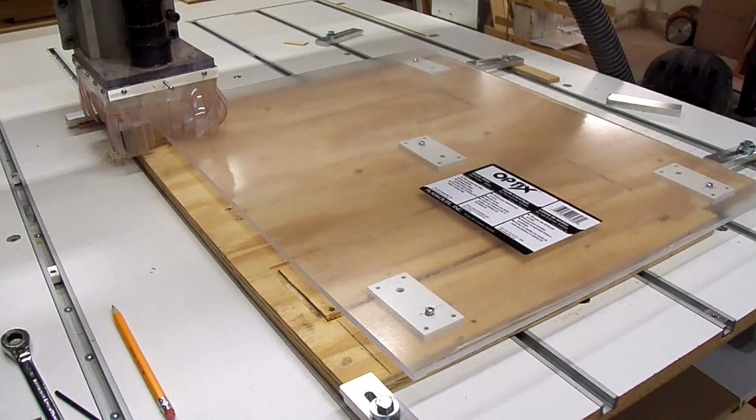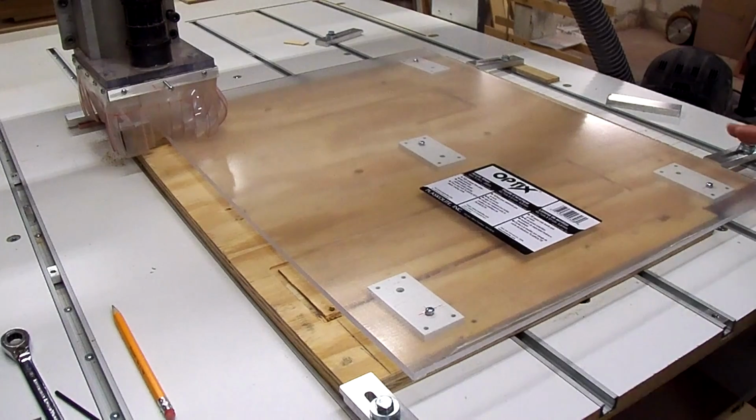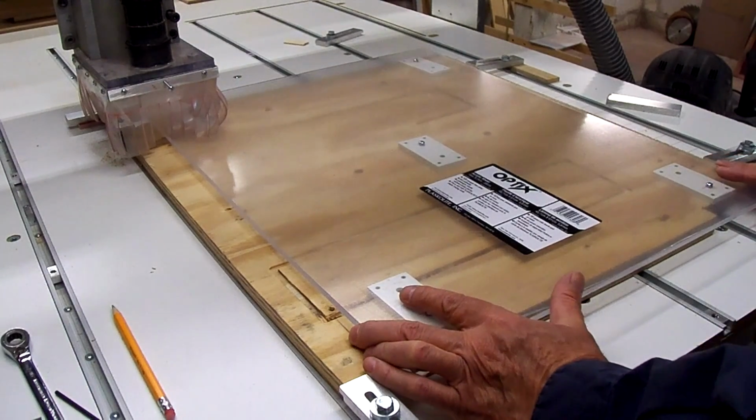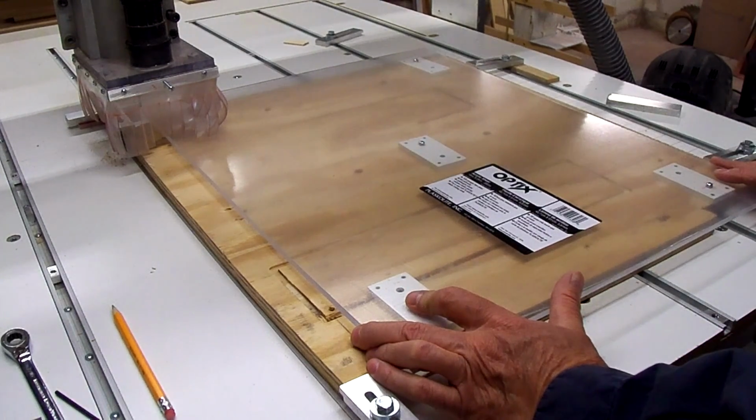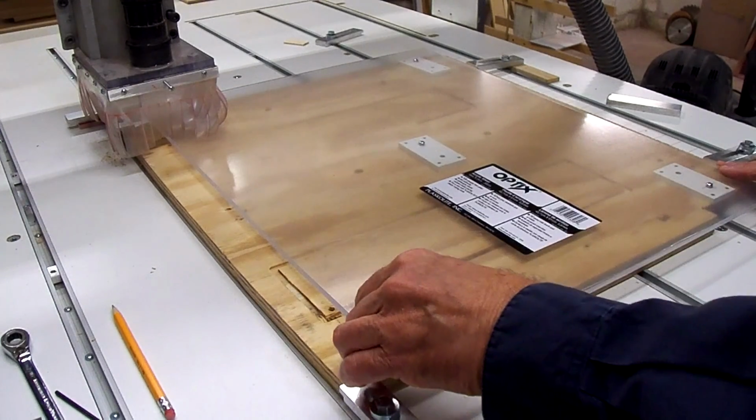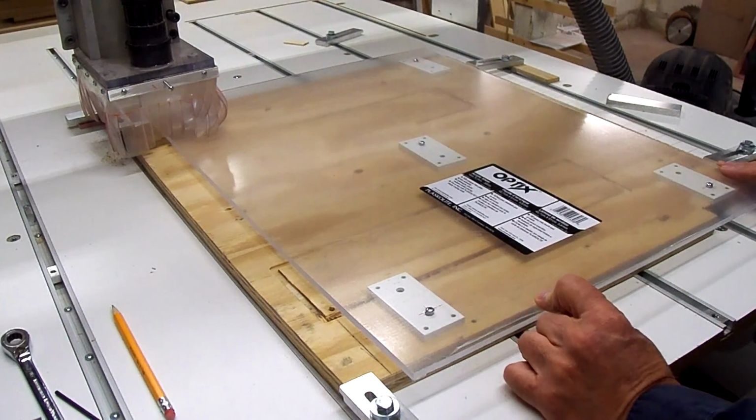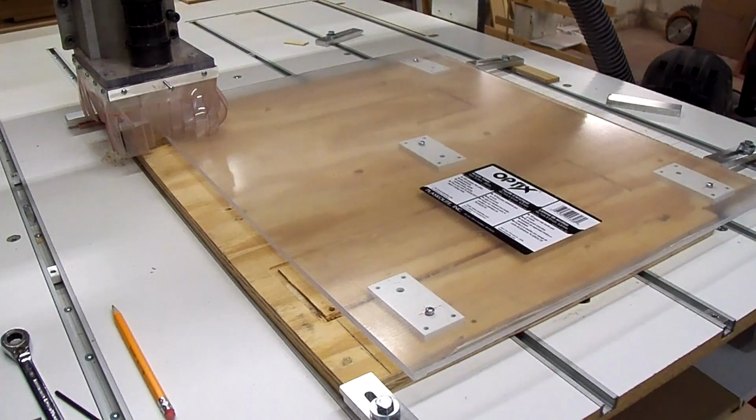Well, I think we're ready to start cutting. Double check the squareness. I'm going to mount it down to the board, run the bit around, make sure it's going to cut at least a little sliver right at the edge. Make sure we cut everything. So now it's time to cut it.